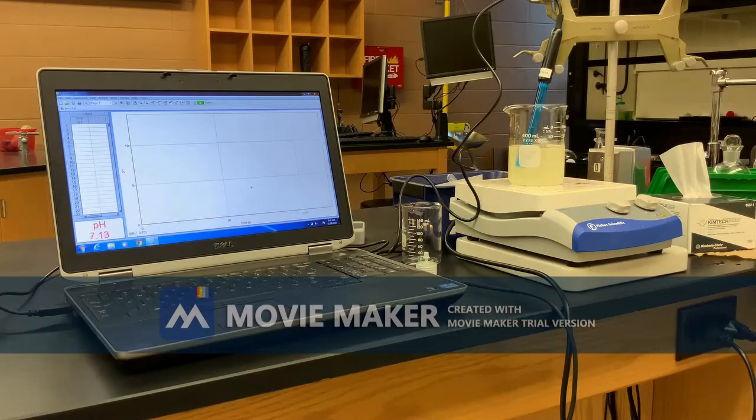Now we've got to decide on a final pH. And it's jumping around a little bit. It keeps going back to 7.13, 7.08, 6.88. So we've got to pick one.